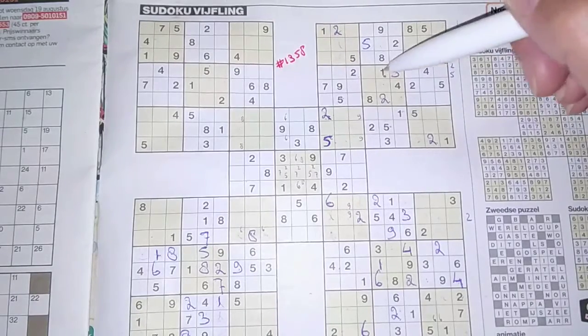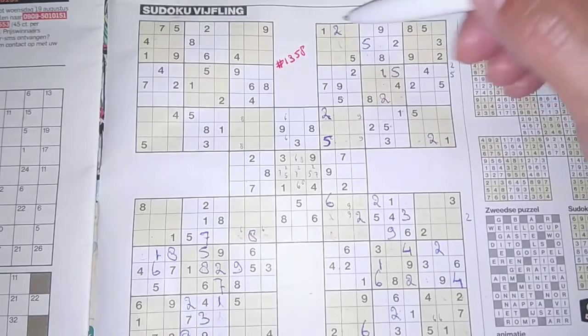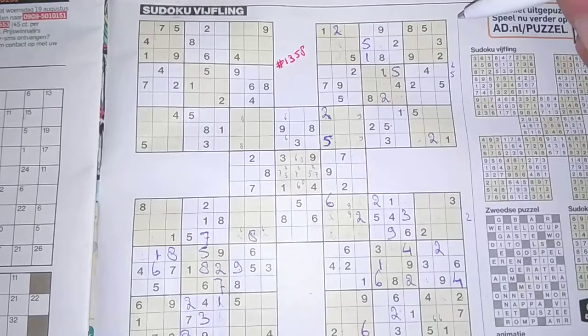1 in this column, 1 in the middle column, so in the column next. The only two places for the 1 should be here or there. We see here 1, no 1 there. 1 should be there.